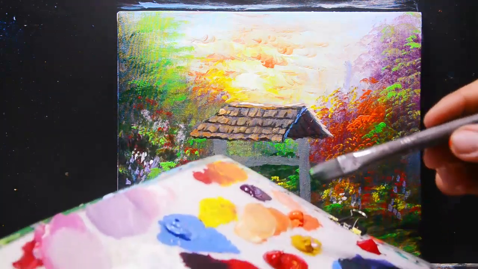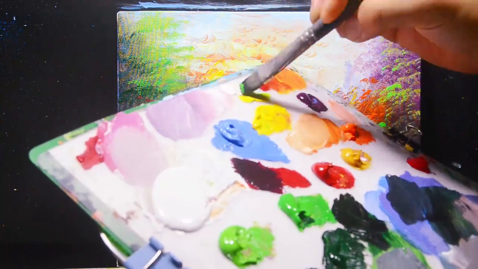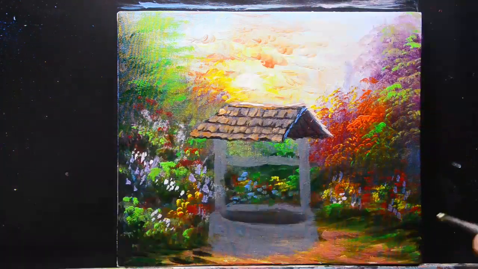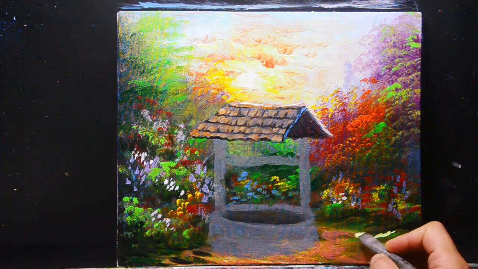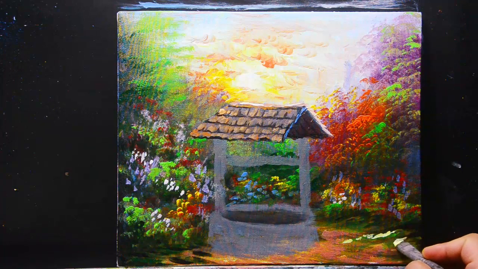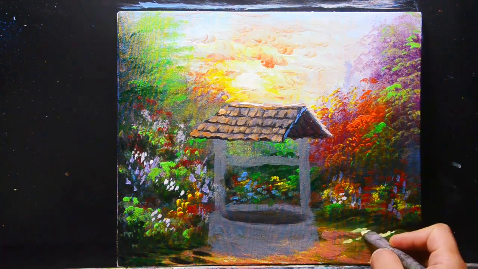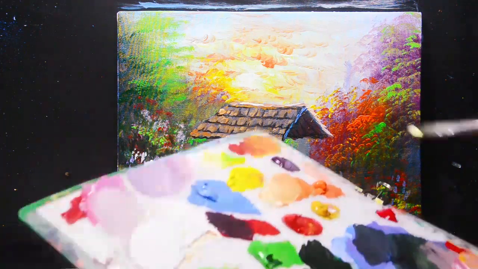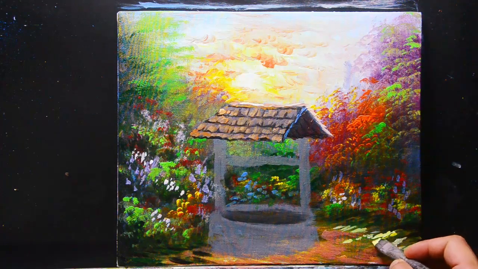I'm going to mix the color of the titanium white and the cadmium yellow. Just add here for the lighter grasses here, or the highlight effect to the grasses that are affected by the lights coming from the sun, and also the cadmium yellow. I'm going to add the cadmium yellow here.